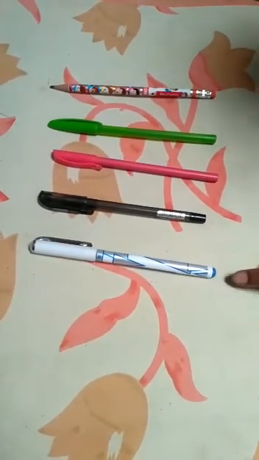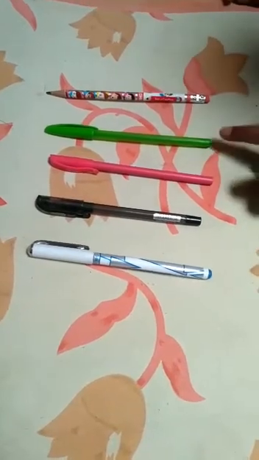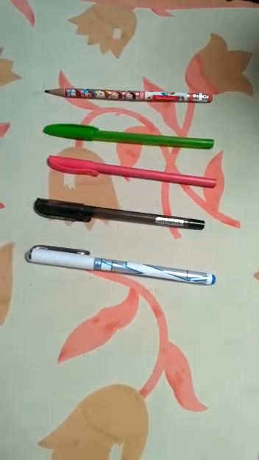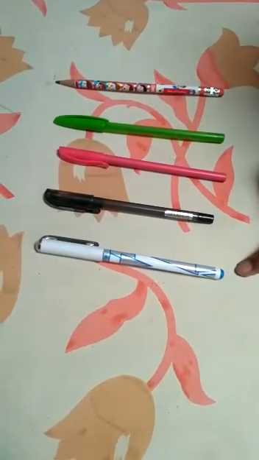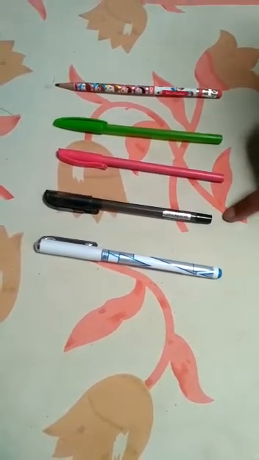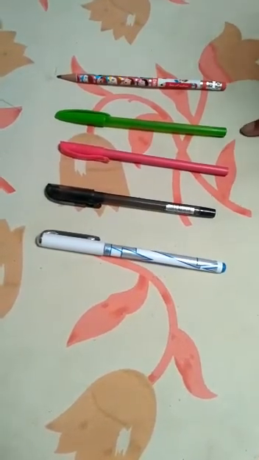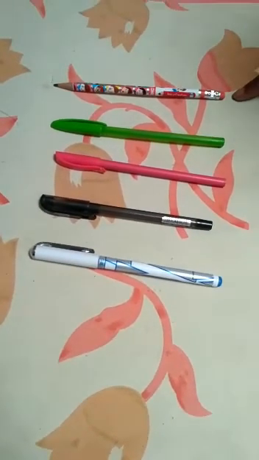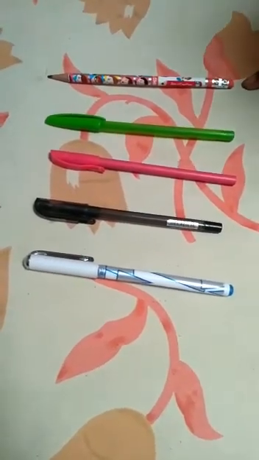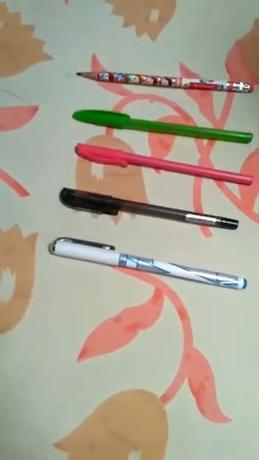How many? 1, 2, 3, 4, 5. But this is a pencil. This one is different and odd one out. Okay?